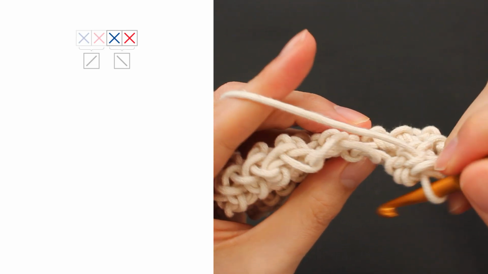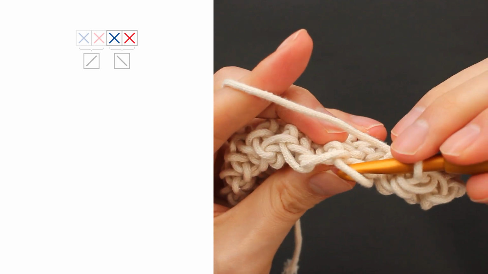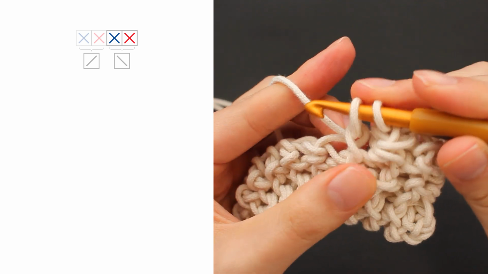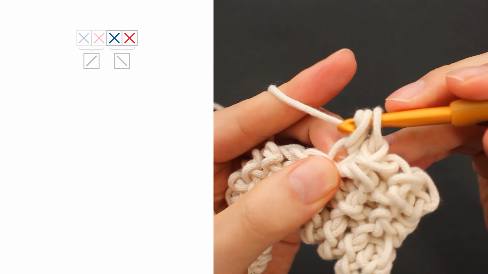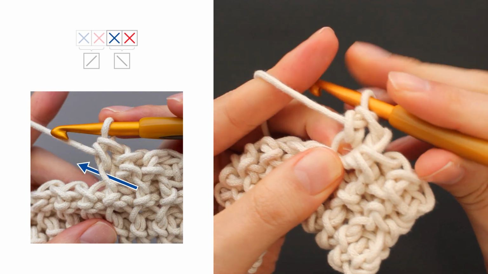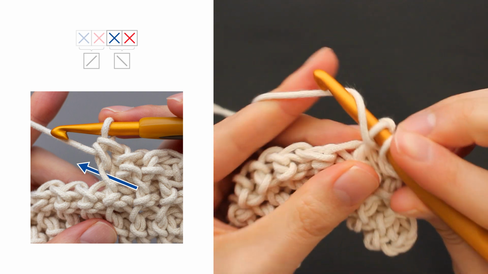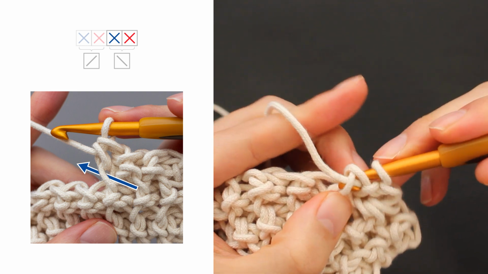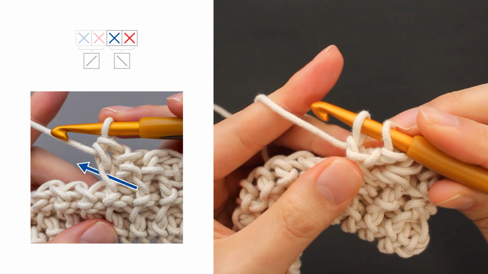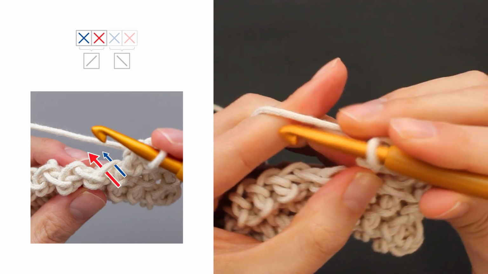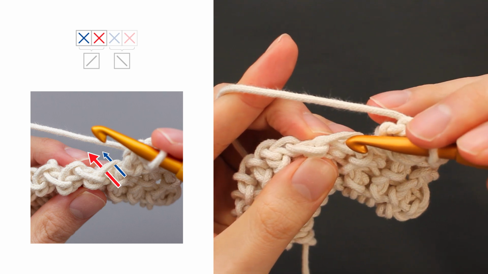Crochet the first stitch as usual. Crochet the second purl stitch in the same place where I just crocheted. Insert the hook as shown in the figure. Crochet the third and the fourth stitch in the same stitch.